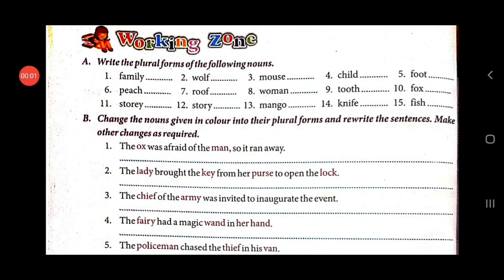Now, question number B. Change the nouns given in color into their plural forms and rewrite the sentences. Make the other changes as required. Now here children, you have to change the words which are given in pink into plural form, but remember when you are rewriting the sentences, many things will change because you are changing it in plural form. Understood? See, one example I will give. Same way you have to try for other sentences.